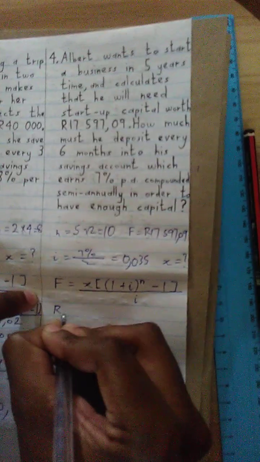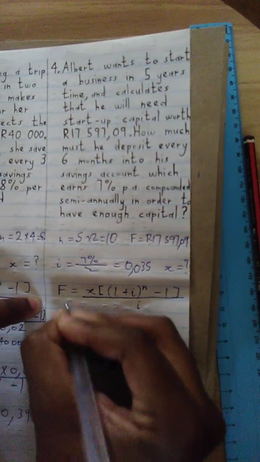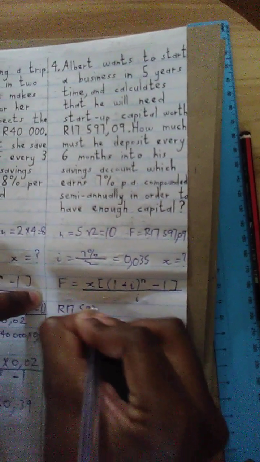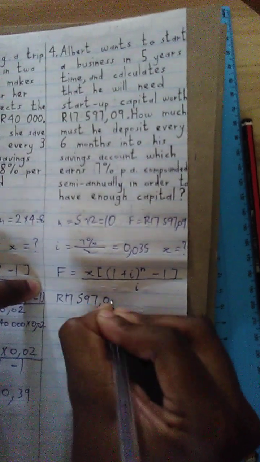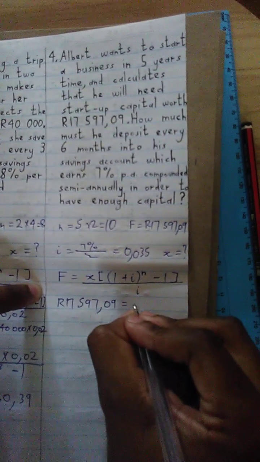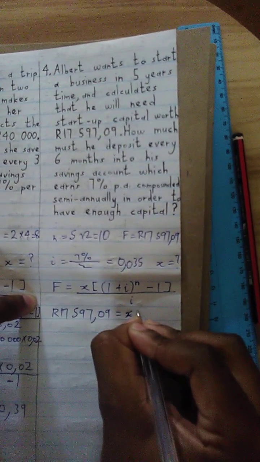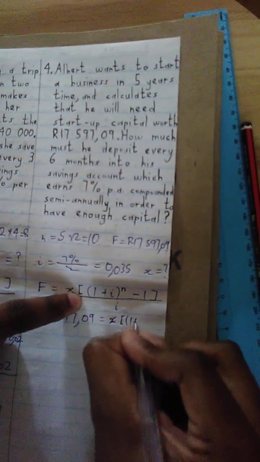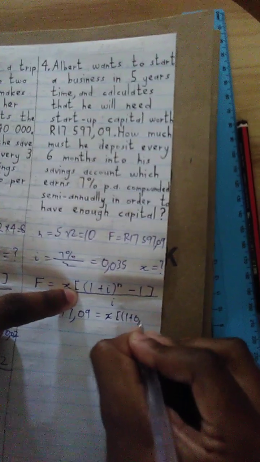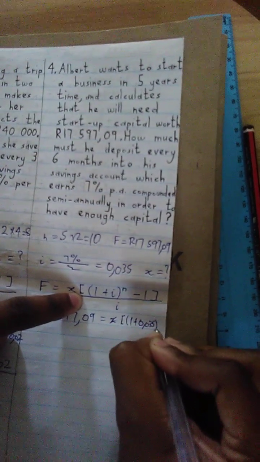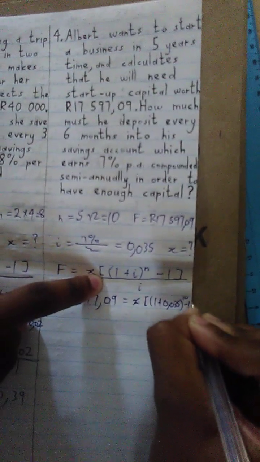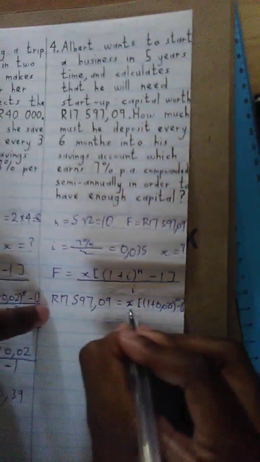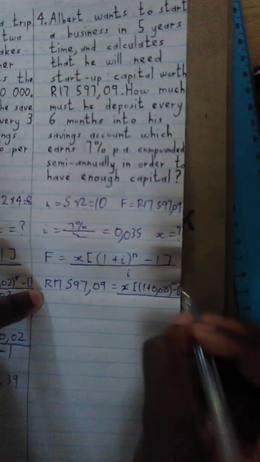Then we substitute. We know that F is 17,597 and 9 cents. To the power 10 minus 1. So for the lack of space, 0.035.